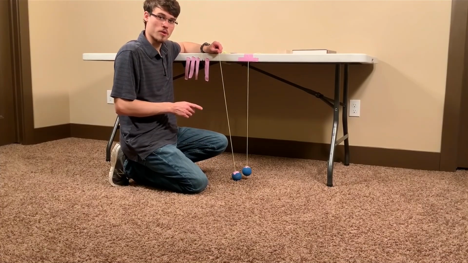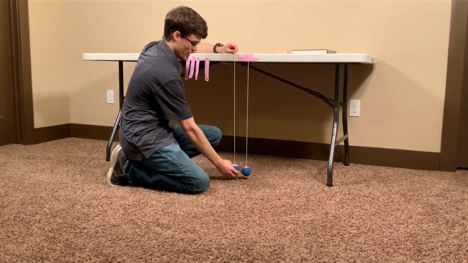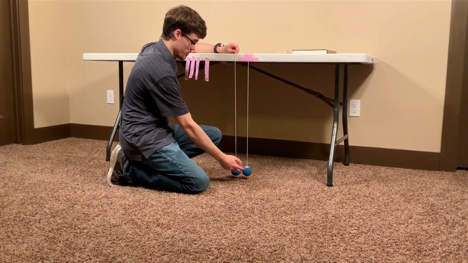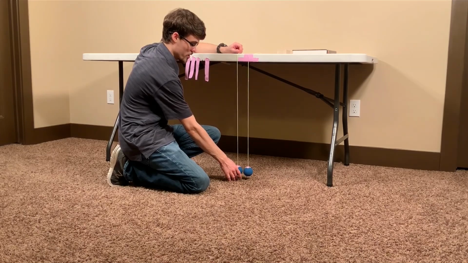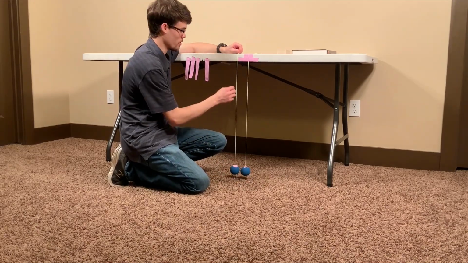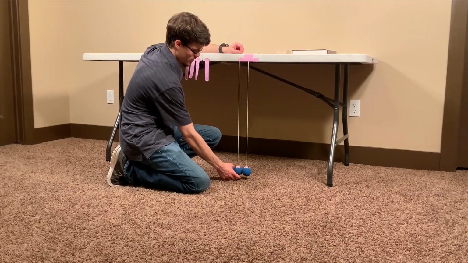Okay, now we need to do the same thing for the second ball. So this one, we want to make sure that it hangs at the same height. So both balls need to be at the same height. They need to touch at one point, and the two strings need to be parallel to each other. So I'm just going to adjust that until I get something that works. And you'll probably have to get down next to it and look carefully so that you line it up properly.